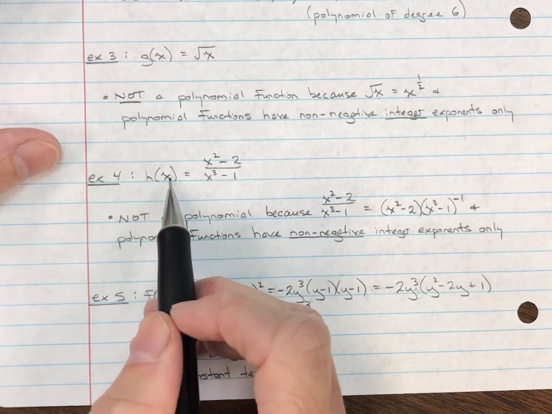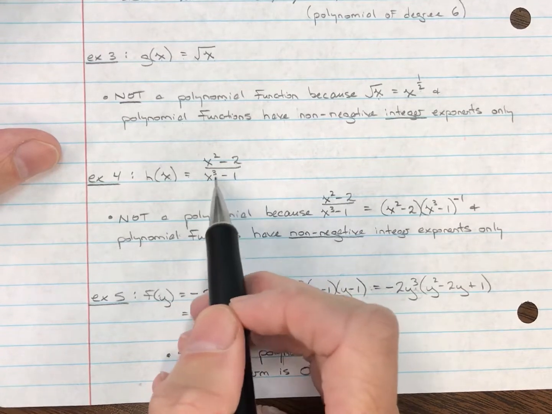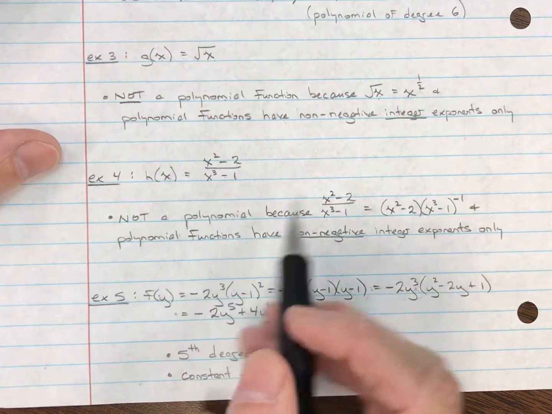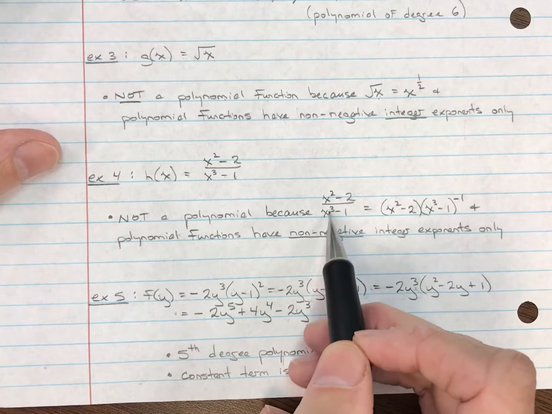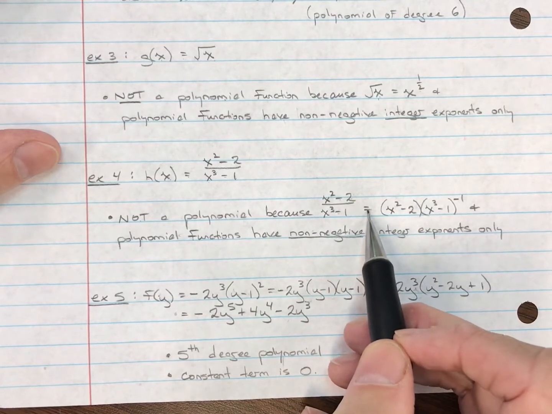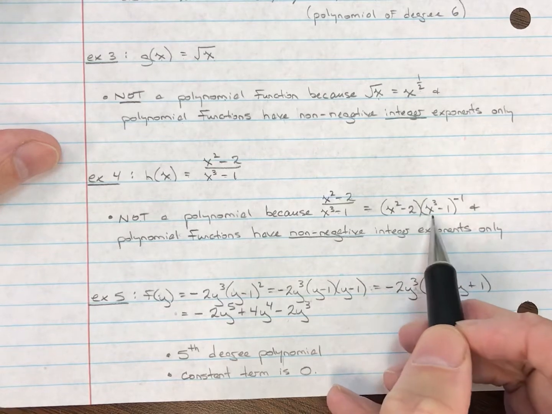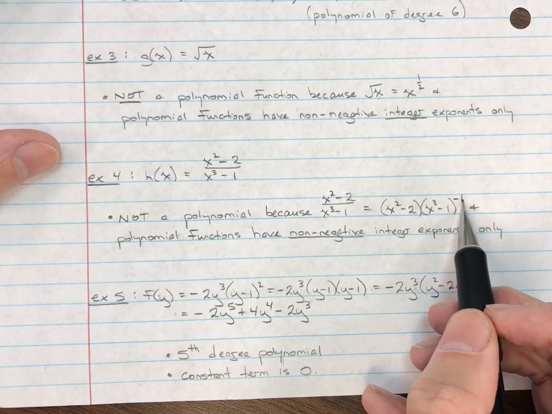H of x is equal to x squared minus 2 over x cubed minus 1. This is not a polynomial because x squared minus 2 divided by x cubed minus 1 is the same as x squared minus 2 times x cubed minus 1 to the negative first power.